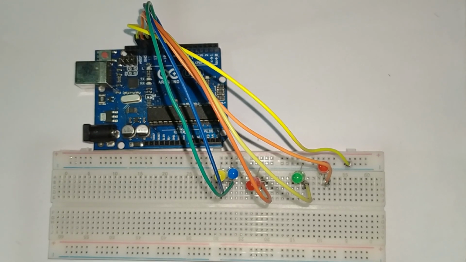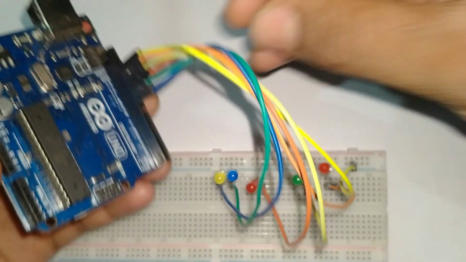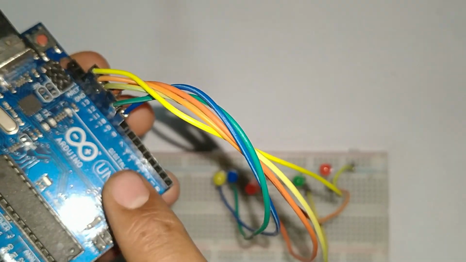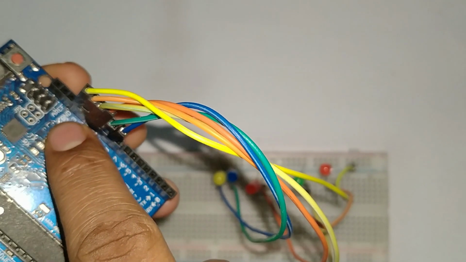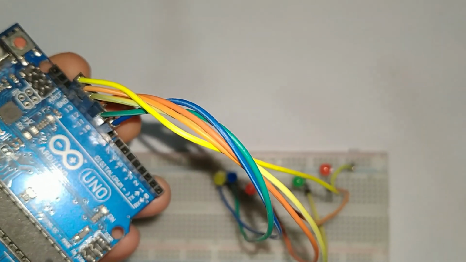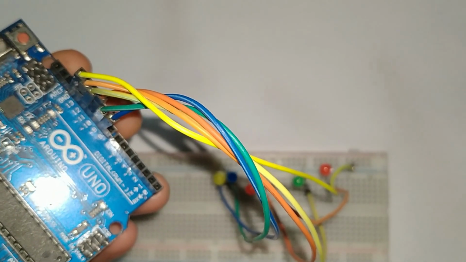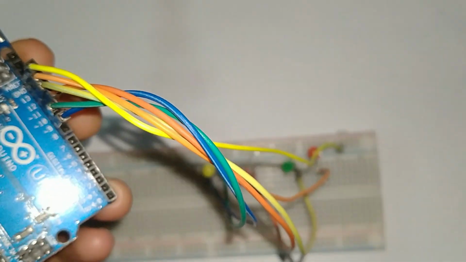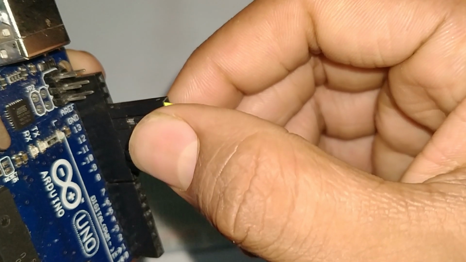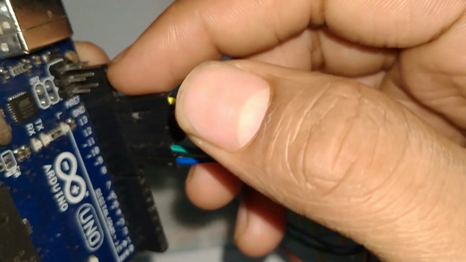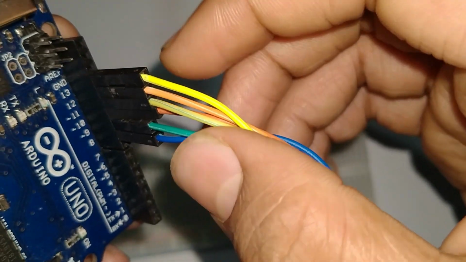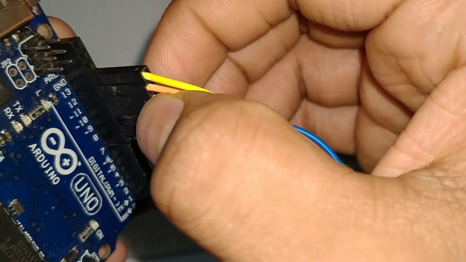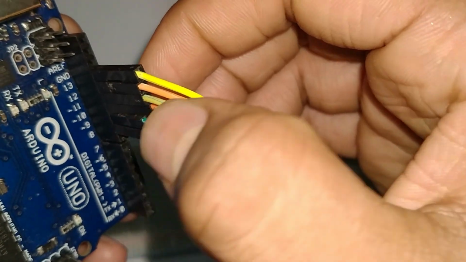Okay, so I'll be explaining just a little thing from here. See, this is nothing but the port, and this is nothing but the ground. Now you can see there are ports called 13, 12, 11, 10, and 9. I have already connected all the lines here. That means this one is the ground, and ground is connected here, and also 13, 12, 11, 10, and 9.